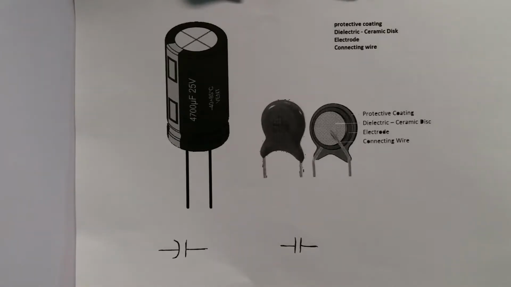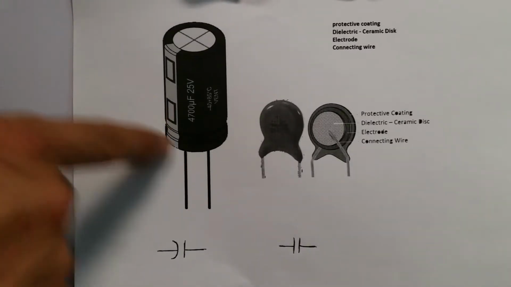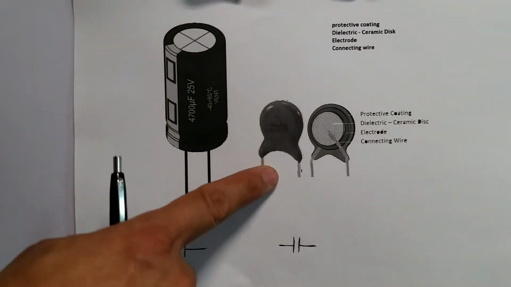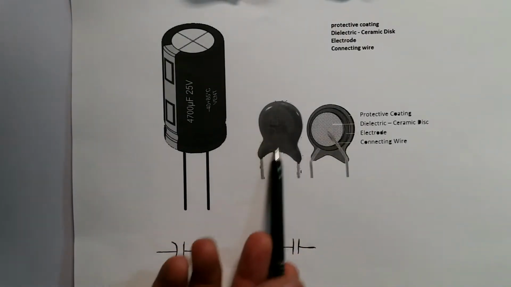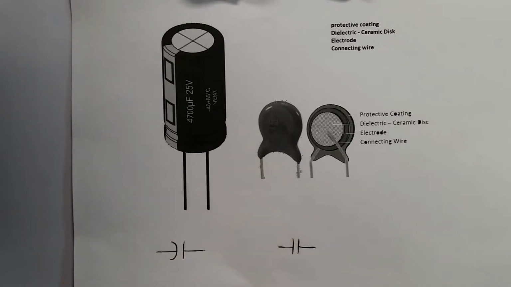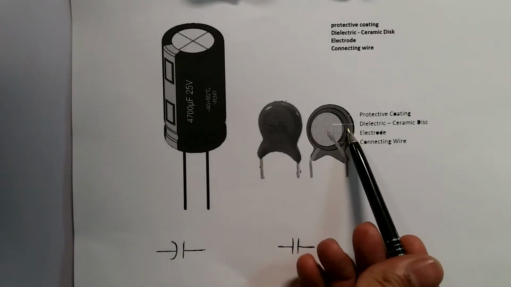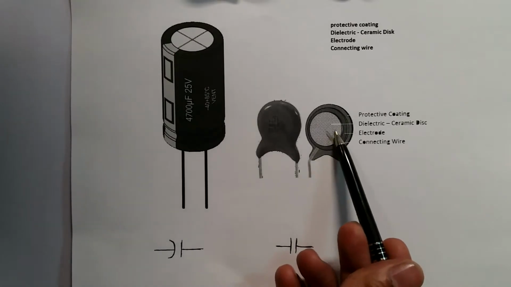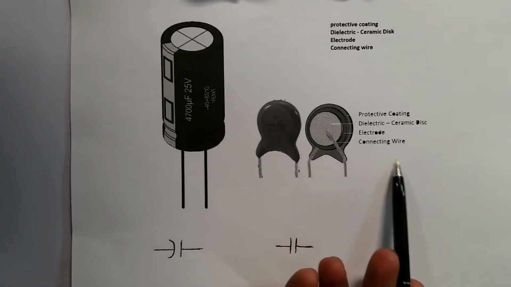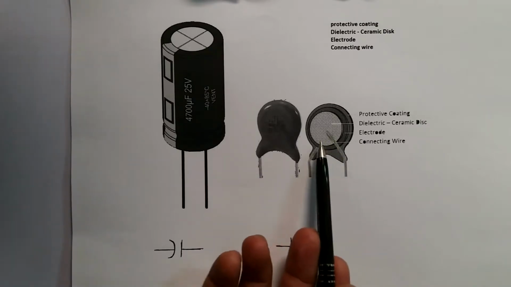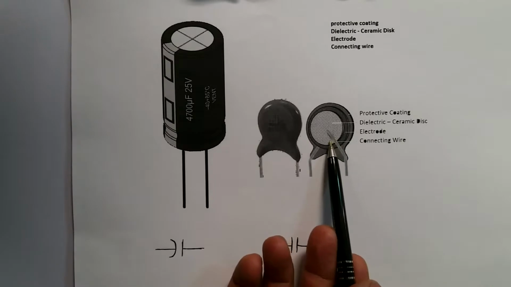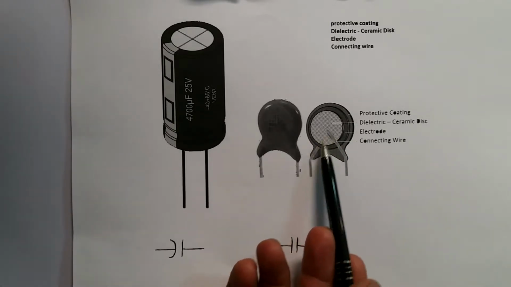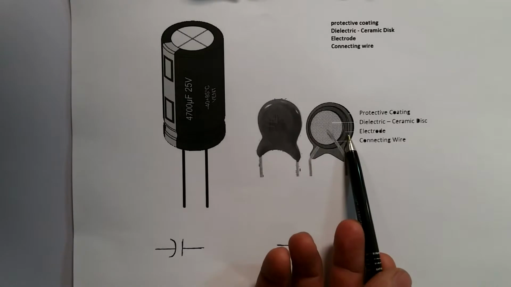Capacitors come in different shapes, but these are two of the most popular ones. We have the little ceramic capacitors, and inside them we have the protective covering, which is what you see here. Here you see one plate, in the center you see the dielectric insulator, and they did not draw it, but on top of it there should be another plate, one plate on top and one plate on the bottom.